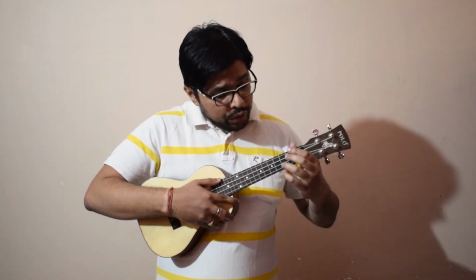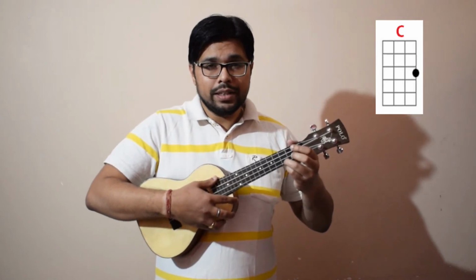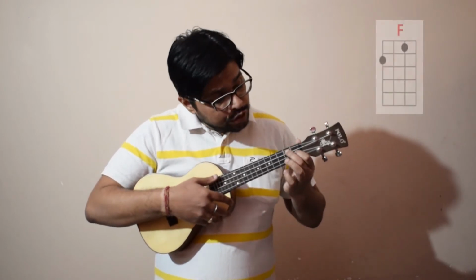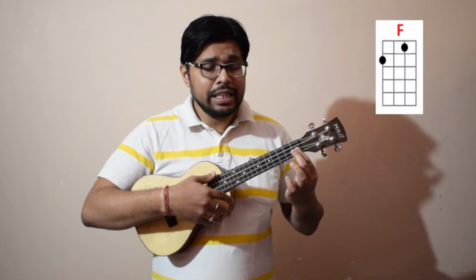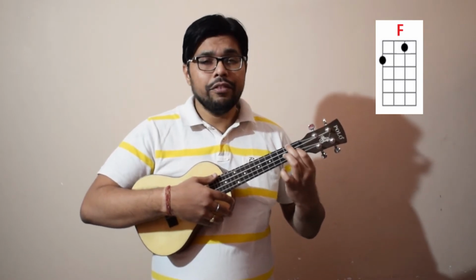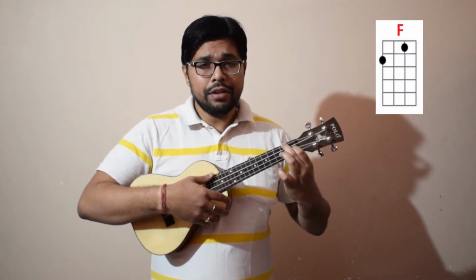So to play chord C, you need to place your ring finger on 3rd fret 1st string and chord C will sound like this. To play chord A minor, you need to place your middle finger on 2nd fret 4th string and chord A minor will sound like this. To play chord F, you need to place your index finger on 1st fret 2nd string and your middle finger on 2nd fret 4th string and chord F will sound like this.